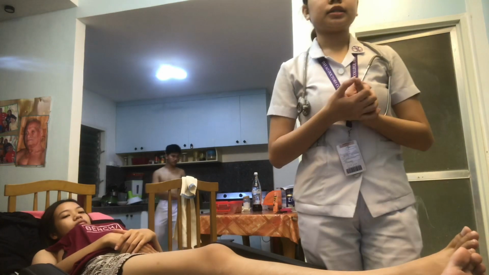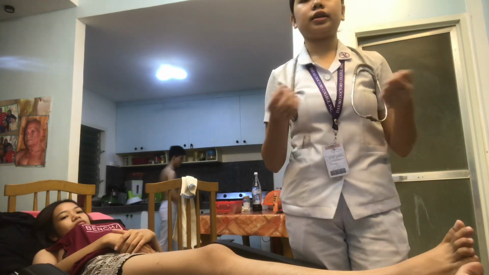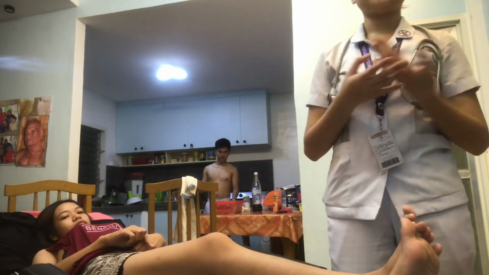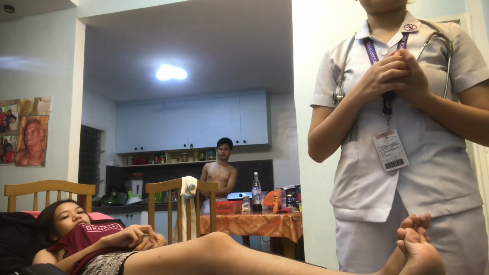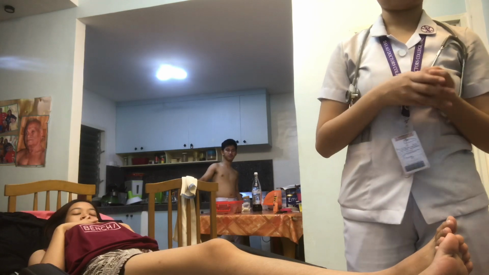Okay, so temperature is warm, skin color is consistent, no venous pattern, and no lesions or any signs of edema, and the nail beds are pinkish with no clubbing of the nails. Now palpate for the radial pulse, and then the ulnar pulse, also the brachial pulse. Now I'm going to palpate first the radial pulse.